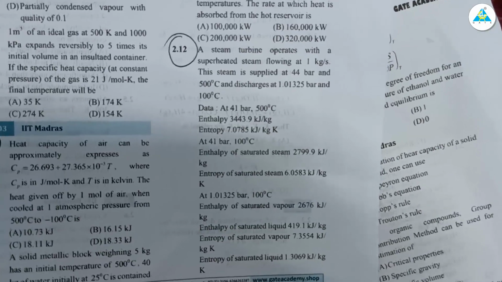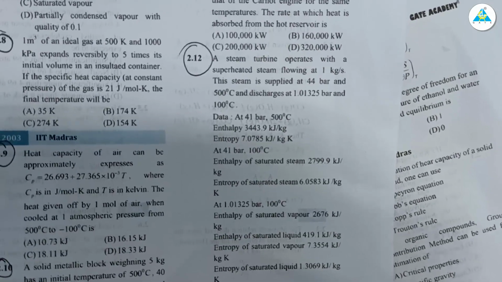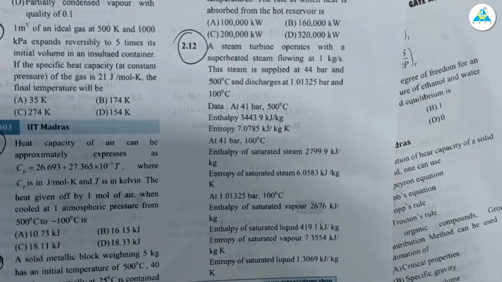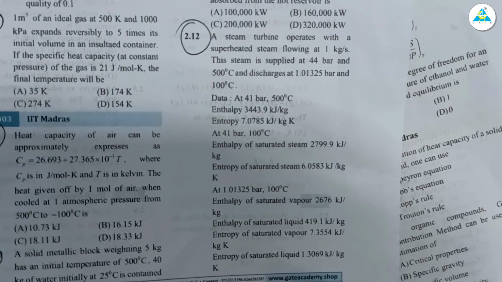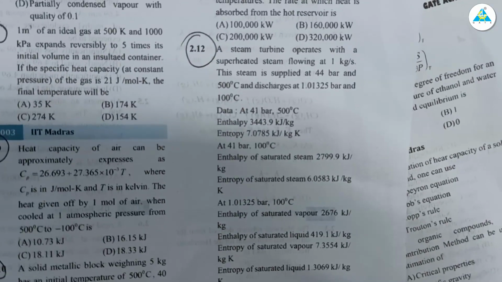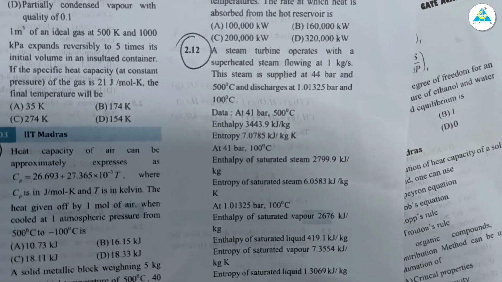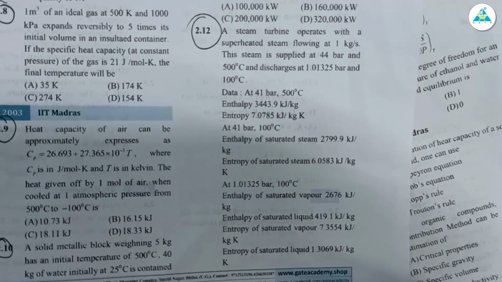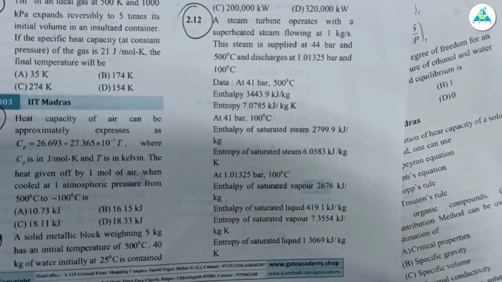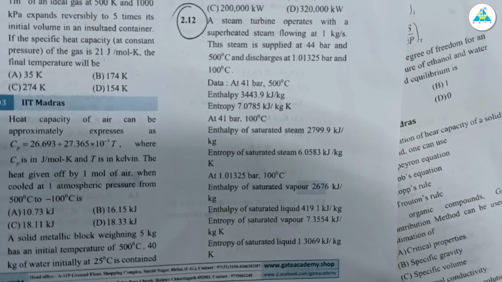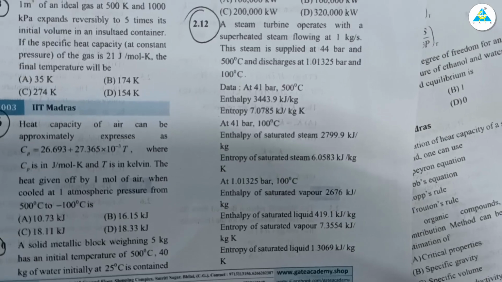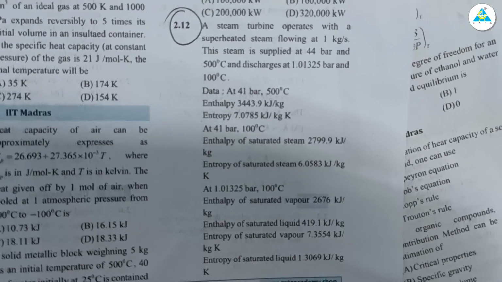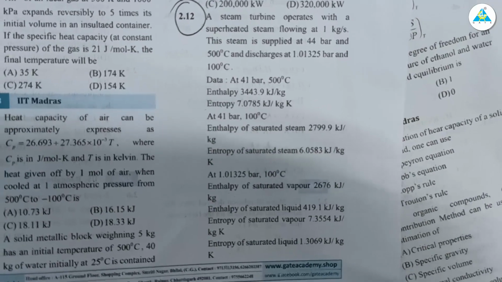Please pause the video and write the data. At 41 bar and 500 degrees Celsius, enthalpy is given, entropy is given. It is a superheated steam at 41 bar and 500 degrees Celsius. Then at 41 bar and 100 degrees Celsius, they have given the enthalpy and entropy of saturated steam.